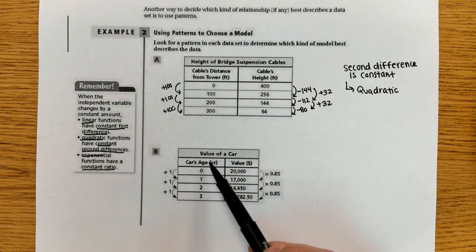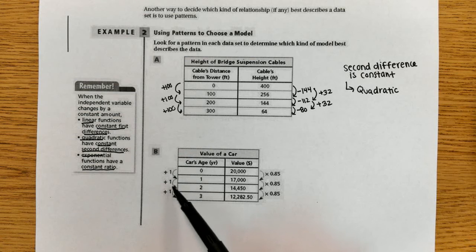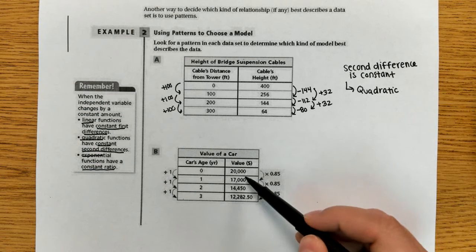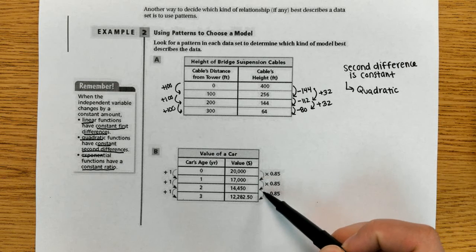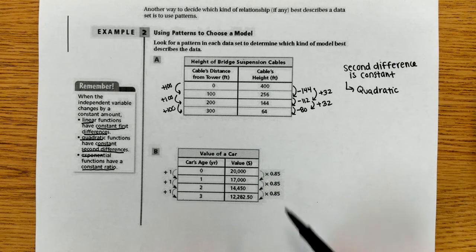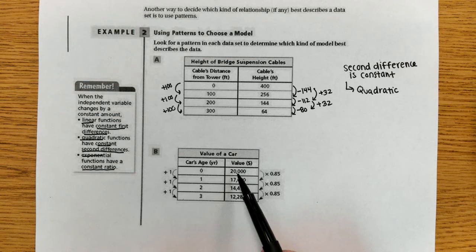For B, I have the age of the car. That's increasing by 1. Here, you could see that there's a relationship. You're multiplying to get the next value. You're multiplying by 0.85. So you could just take the ratios of those. You could do 17,000 divided by 20,000 to get that 0.85. Same thing for the other values.